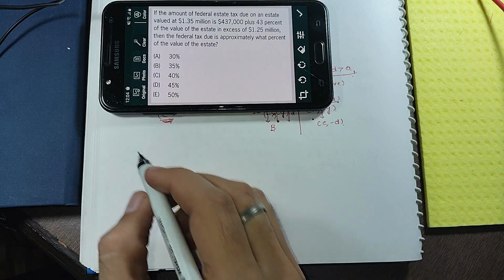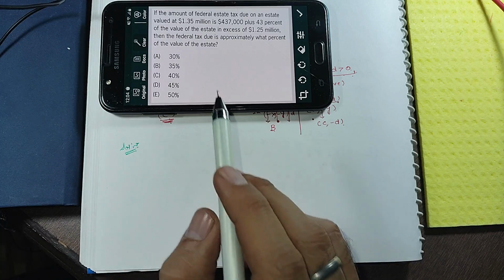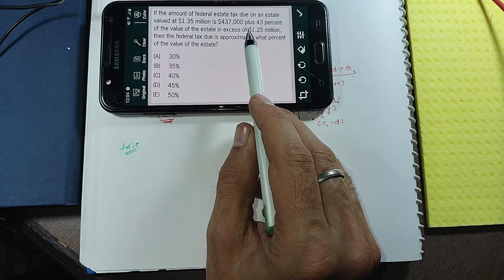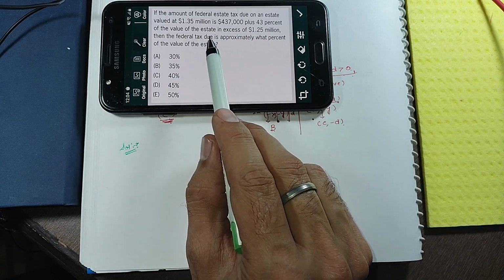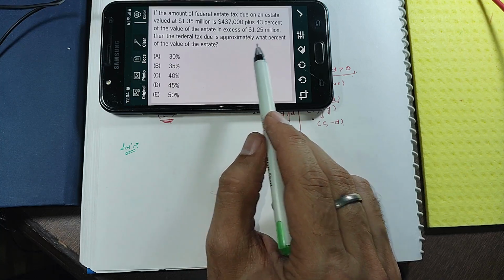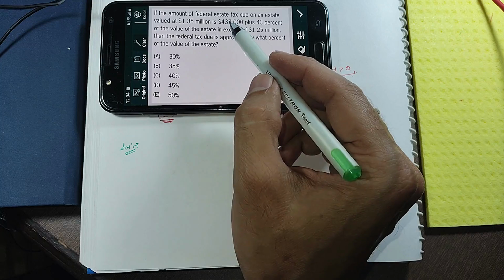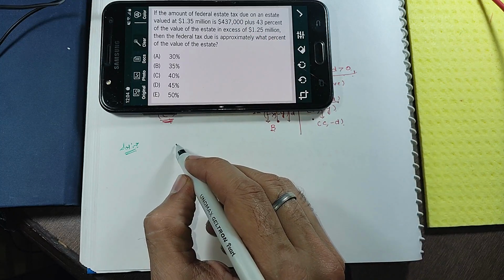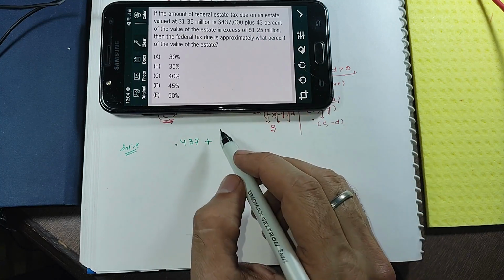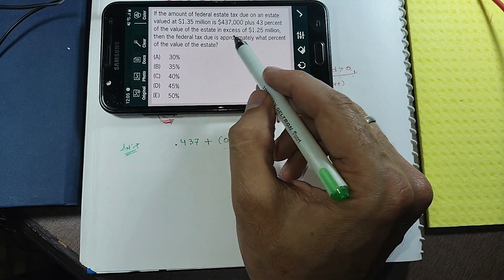If the amount of federal estate tax due on an estate valued at $1.35 million is $437,000 plus 43% of the value of the estate in excess of $1.25 million, then the federal tax due is approximately what percent of the value of the estate? Since everything is in millions, we will change this into millions. So this will be 0.437 in terms of million. This is the tax plus 43%. That means 43% means 0.43 of the value of the estate in excess of 1.25.